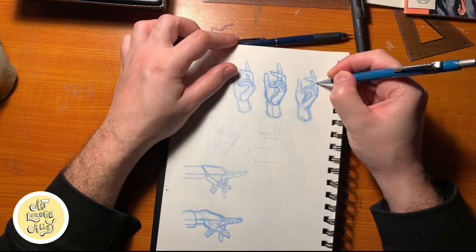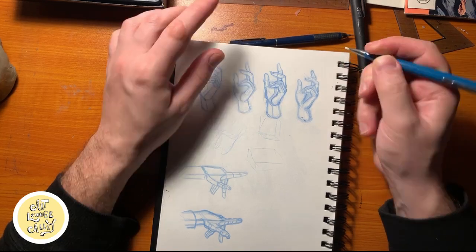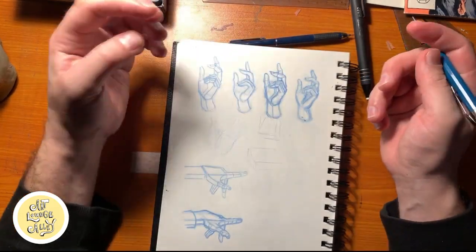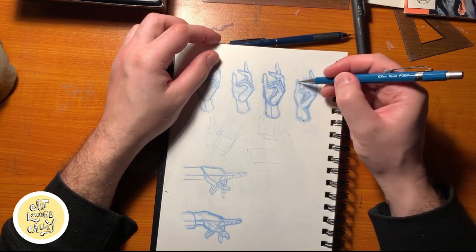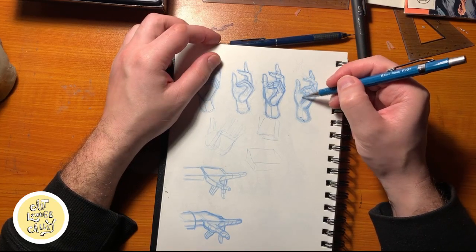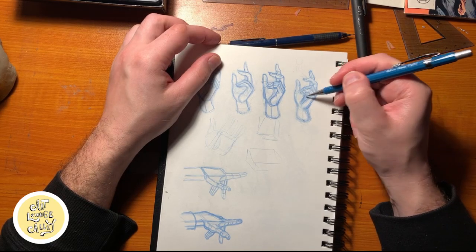Some shading on the bottom of the fingers, since again the light isn't going to reach that plane, this area. It looks like the light source is coming down from the top. So all this is catching light, all this is catching light, and these two fingers that are curled are blocking any light from hitting the center.